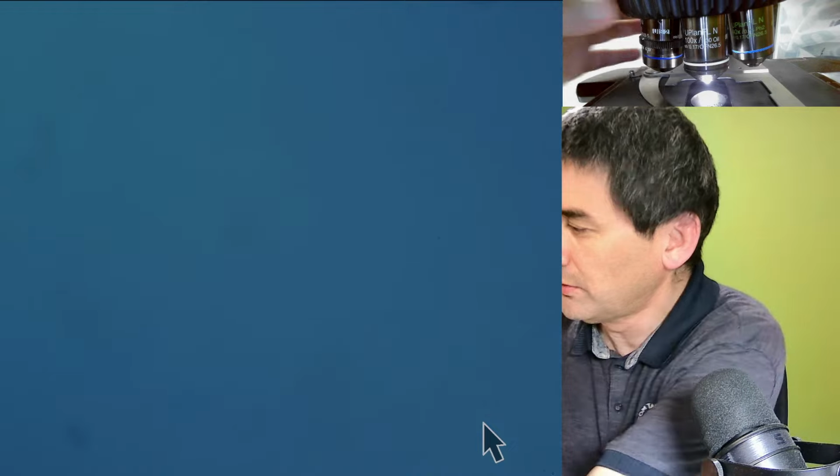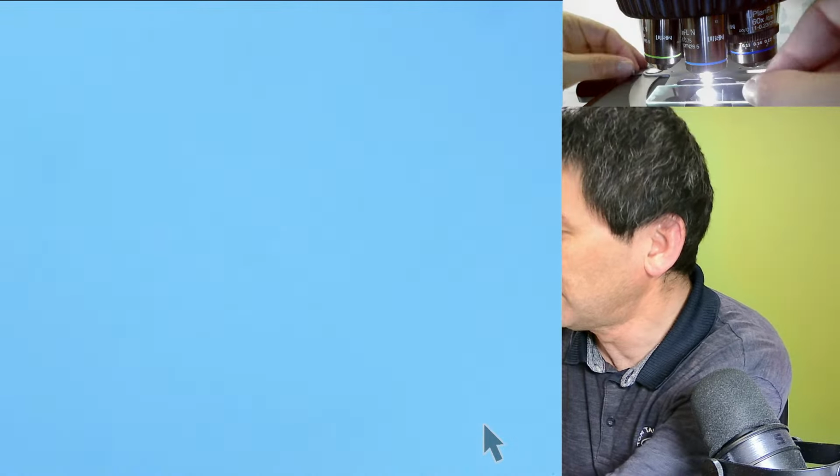I'm going to change the magnification and let's raise it again. Maybe we're able to. Let's see if I'm able to find it. You should always start with, you know what, I'm just going to start with a lower magnification here.